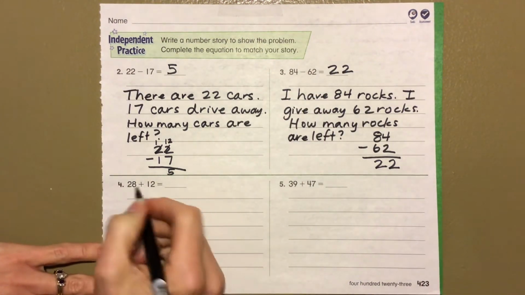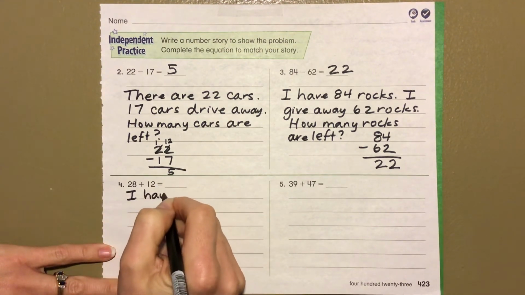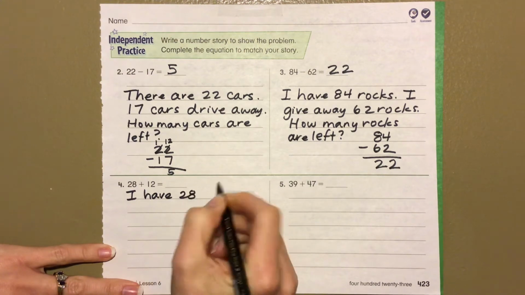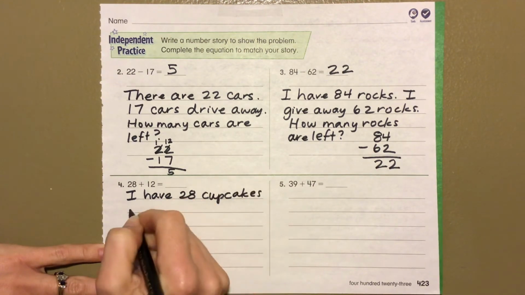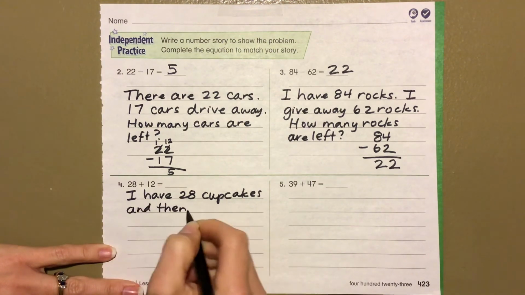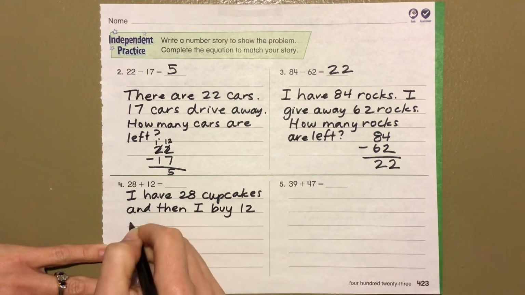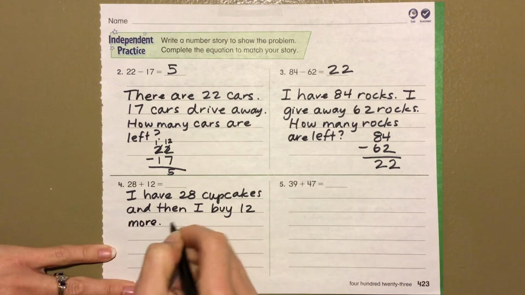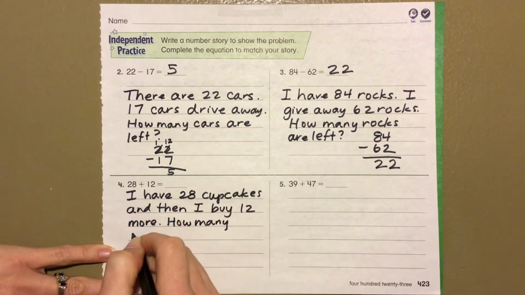So let's do this one here. Let's see. I have 28 cupcakes. And then I buy 12 more. How many cupcakes do I have?